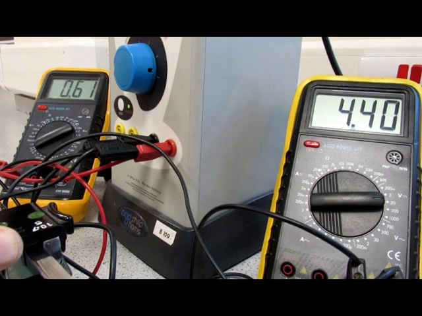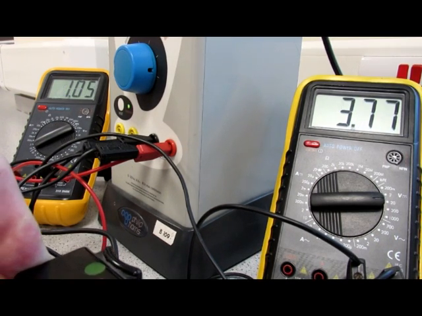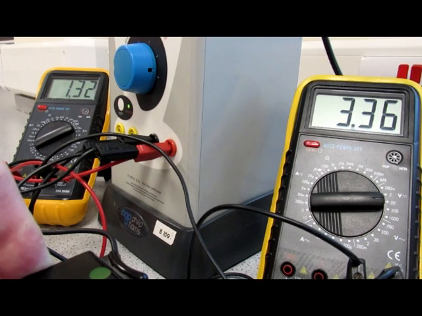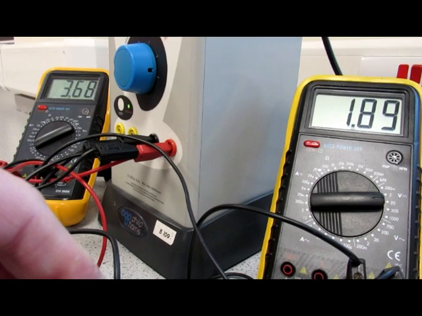Current 0.60 amperes, voltage 4.40. Current 0.82 amperes and the voltage 4.03 volts. Current 1.33 amperes, voltage 3.35. And the last one, got a big current, 3.73 amperes, and we've got a voltage of 1.92 volts.